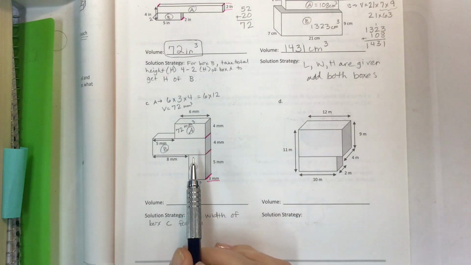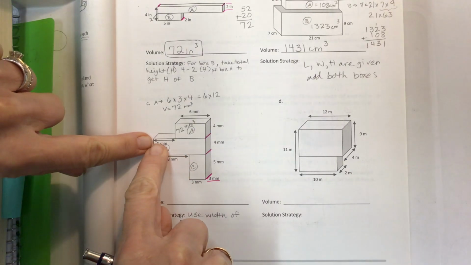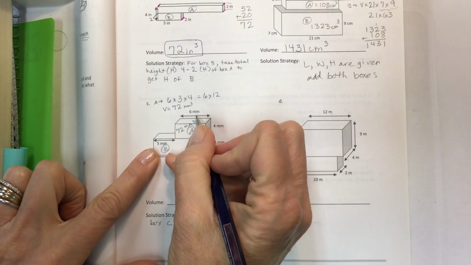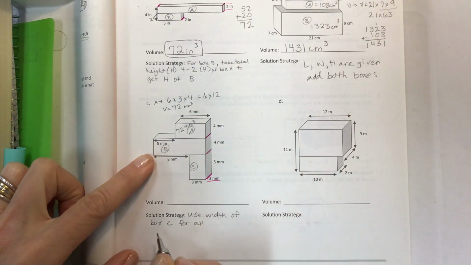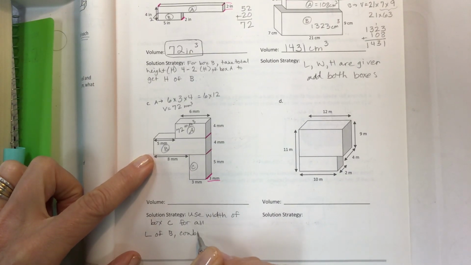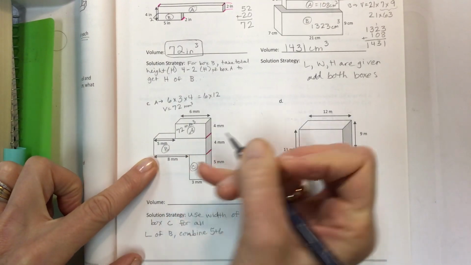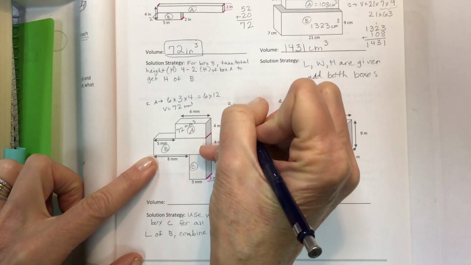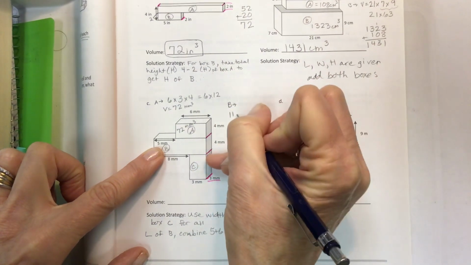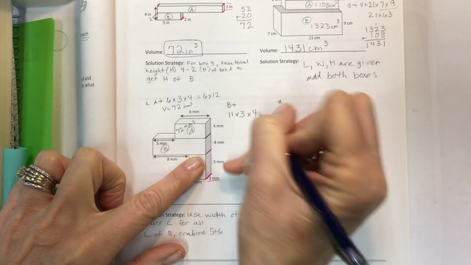Now for this one, this one has the full length here, but this one only gives you the short side here, but I need that whole thing. So what are you going to do? You're going to combine those two, 6 plus 5, for the length of B. So now for B's volume, we're going to have the length, 11, times the width, same, times the height, given.